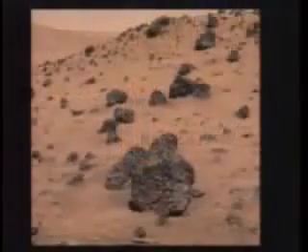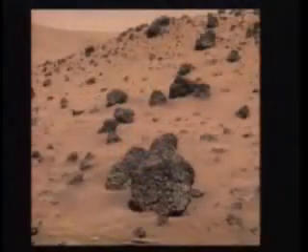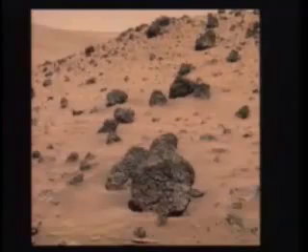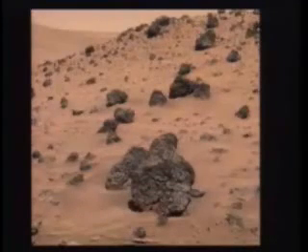Mars is one of the few objects we have actually landed spacecraft on and sent back pictures. Here is what the Martian landscape, at least in one location, looks like if you were unlucky enough to be stuck there.